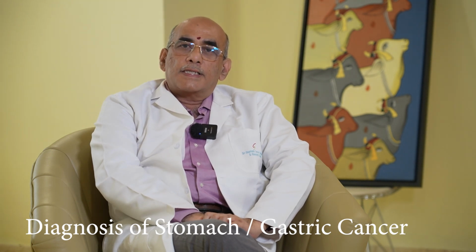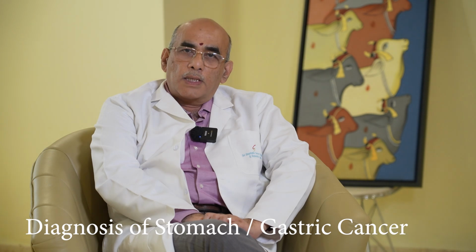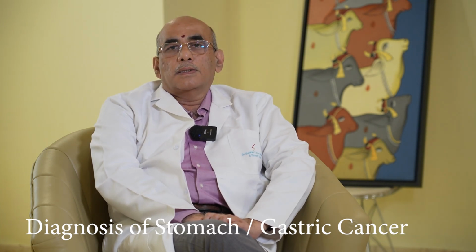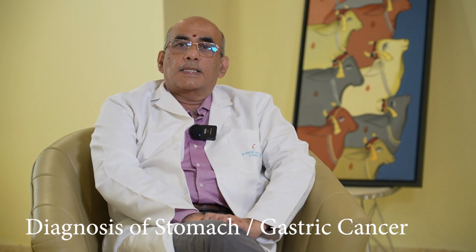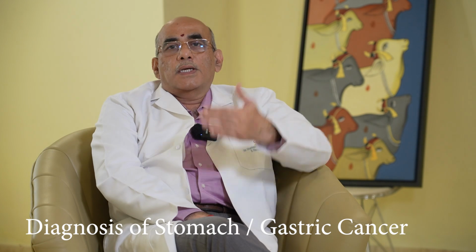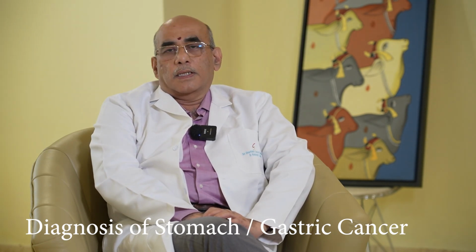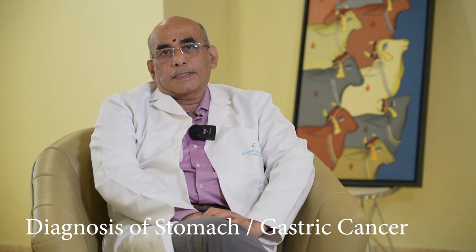You look at the patient's general condition, whether he has lost significant weight or not, whether there is pallor, which suggests that there is anemia, whether the patient has any lump in the abdomen, which may suggest that there could be a tumor that is felt through the walls of the abdomen, whether the patient has any ascites, that is fluid in the abdomen, which suggests that it is an advanced case of stomach cancer.